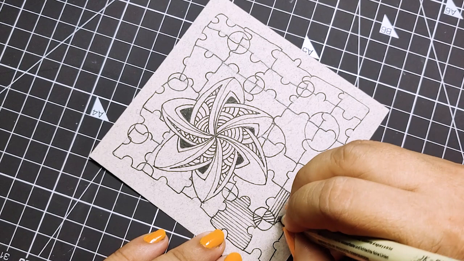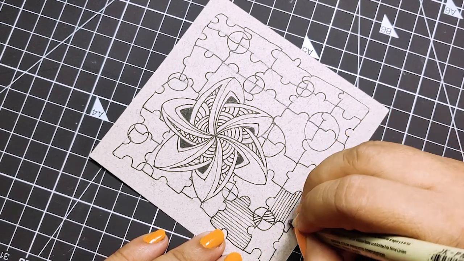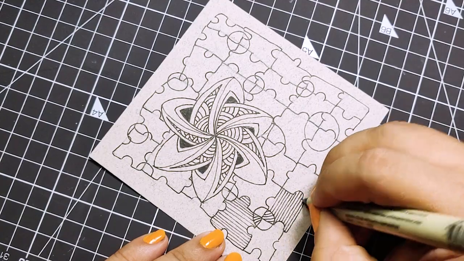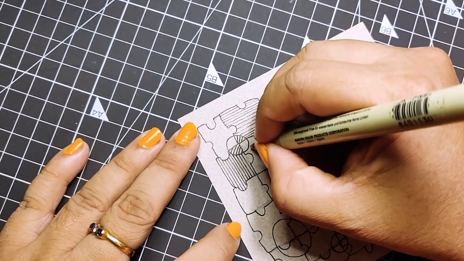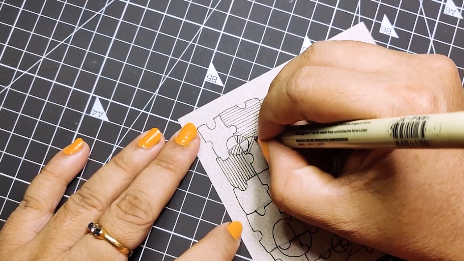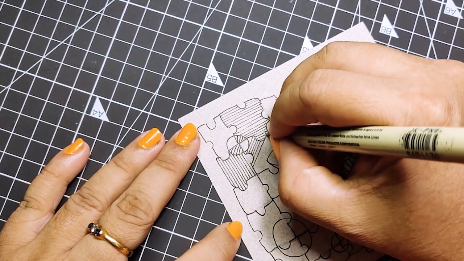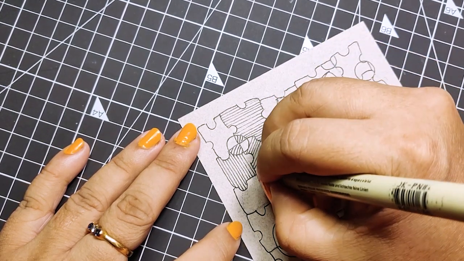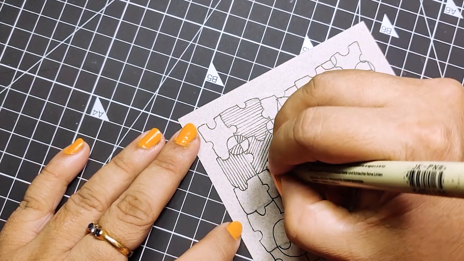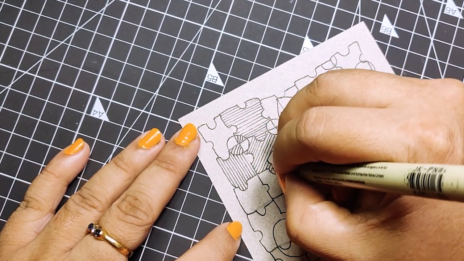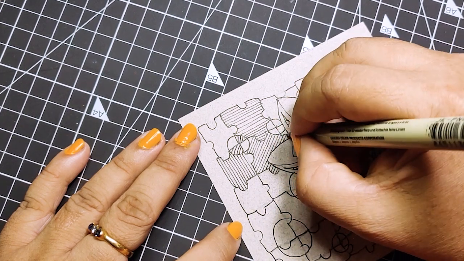Yeah, see now. I'll just go along. You can take your time and do that. I'm really not thinking, just drawing lines, and lines are so meditative. It's really fun. Hold your pen very gently, and yeah, just go along.